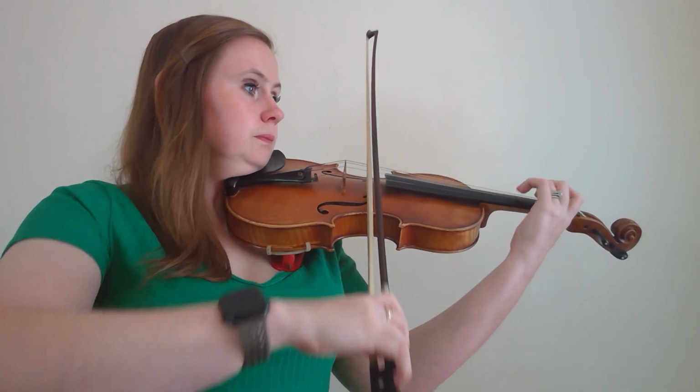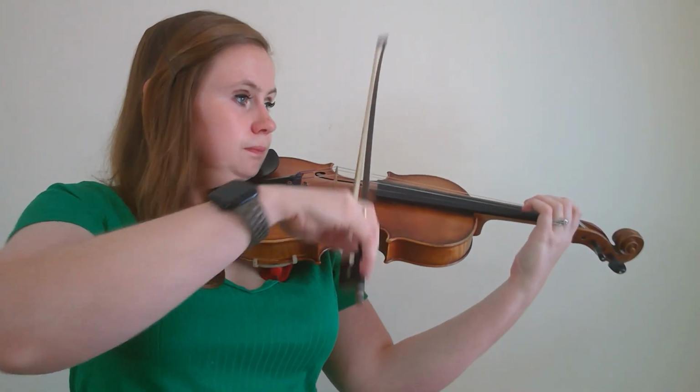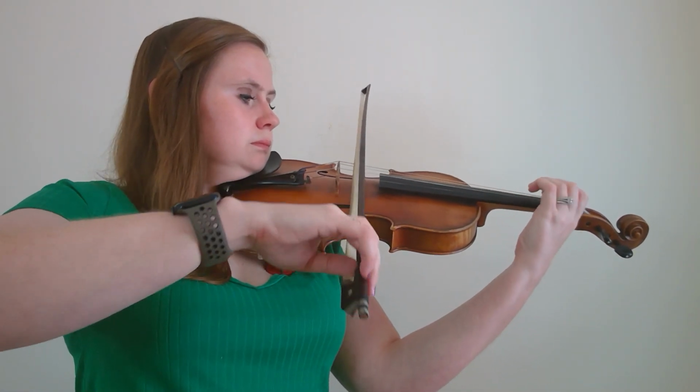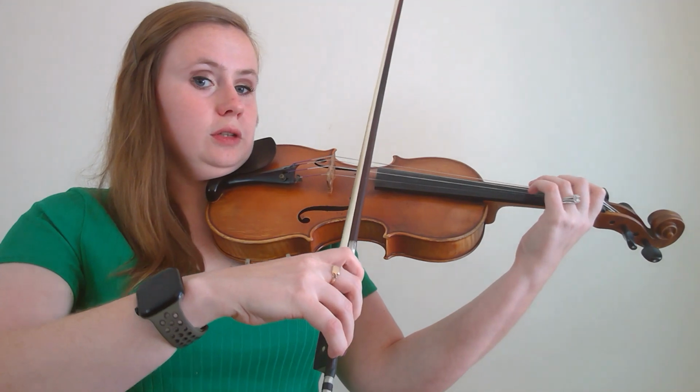The 4th and final way is by changing your contact point. Contact point refers to where your bow makes contact with the string. Generally, we want to try to stay halfway between the bridge and the fingerboard. That's a good middle of the range sound. However, if you wish to play louder, move your bow closer to the bridge. And if you wish to play softer, move your bow closer to the fingerboard. And close to the fingerboard.